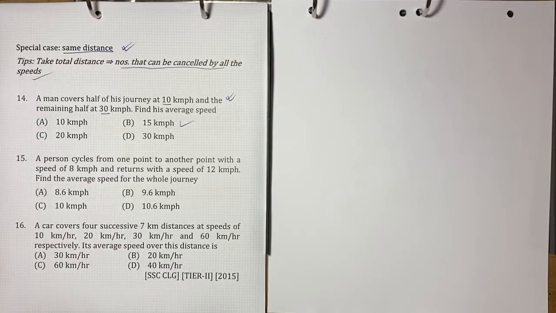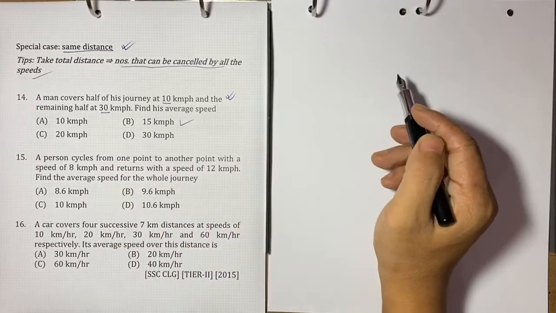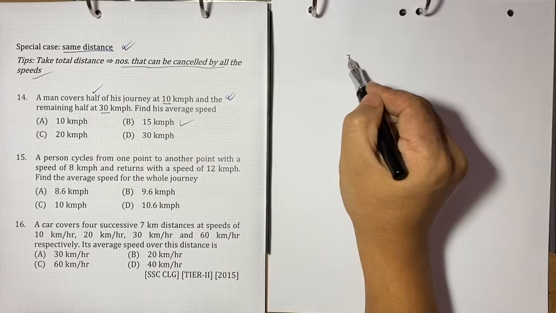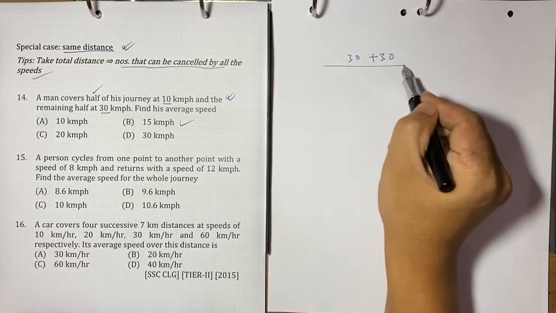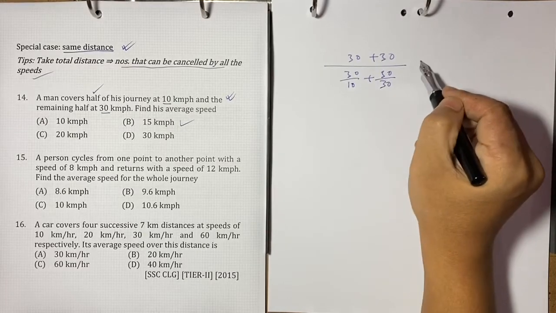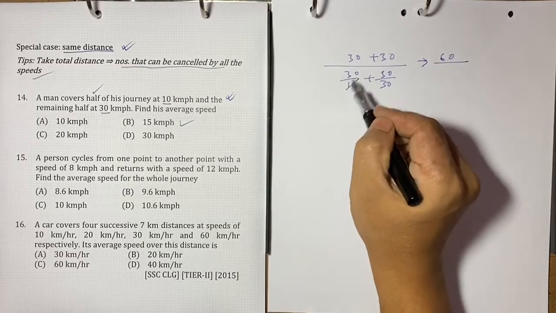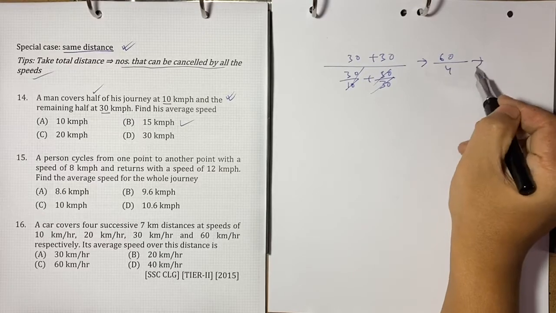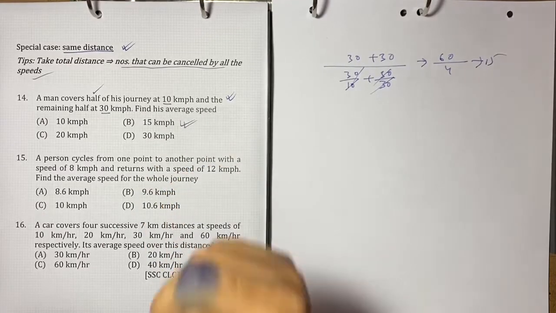So for example, 10 to 30 is cancelable, taking half: 30 divided by 10 plus 30 divided by 30. It will be 60 divided by 4, 15 is the answer.